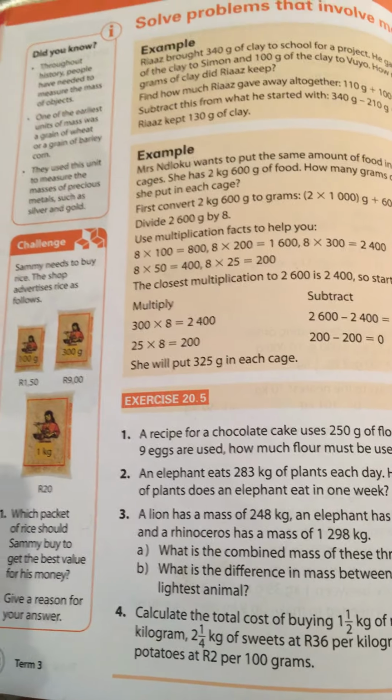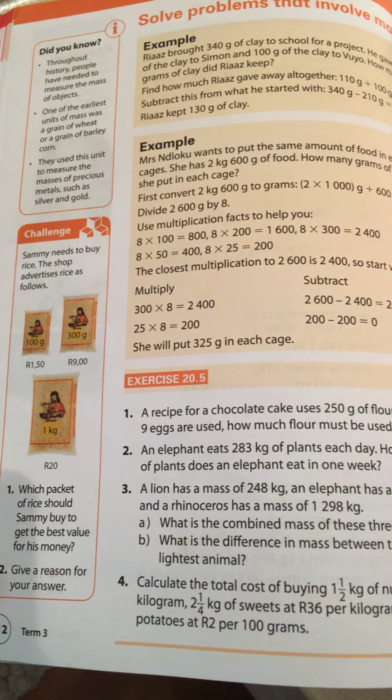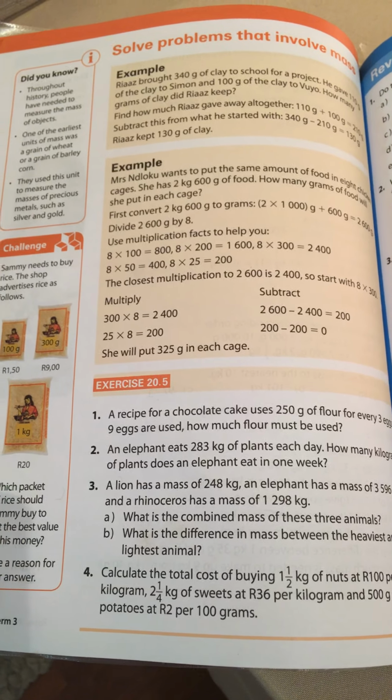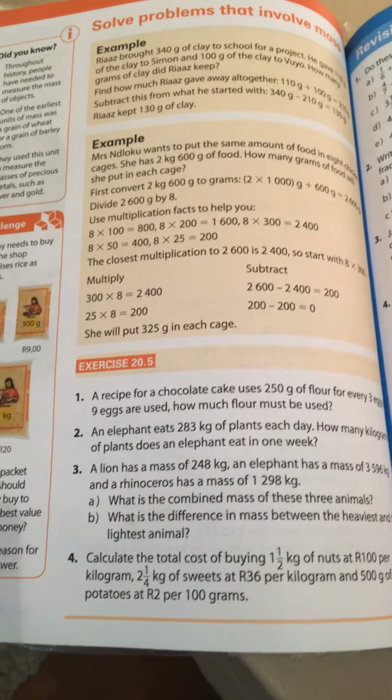I'm going to do number 4 on page 112, exercise 20.5. Please, you need to watch this video to the end. It just helps explain number 4 a bit better.